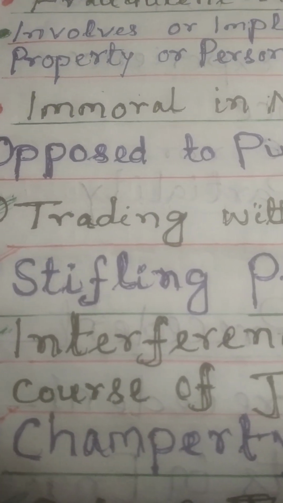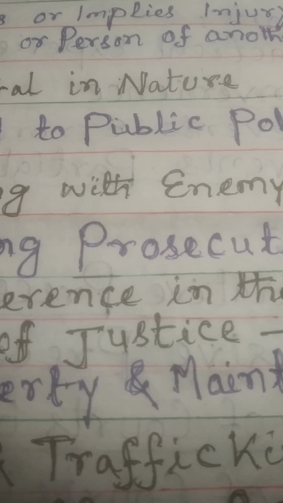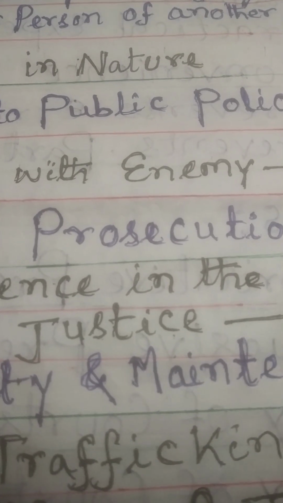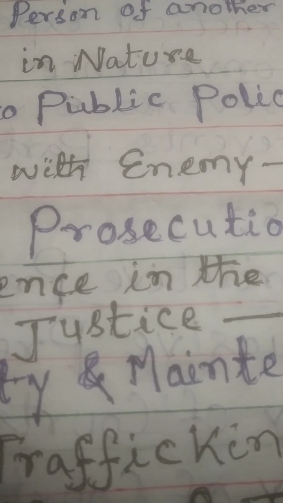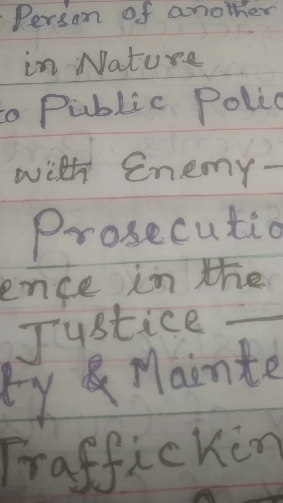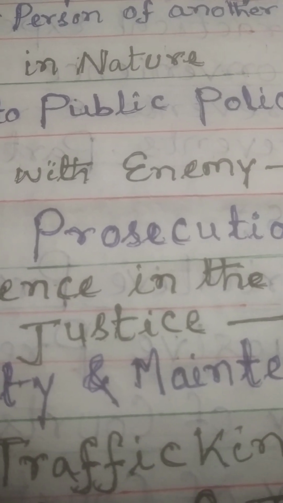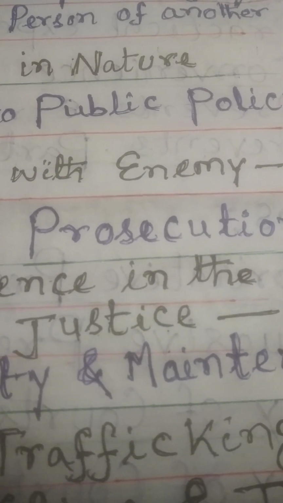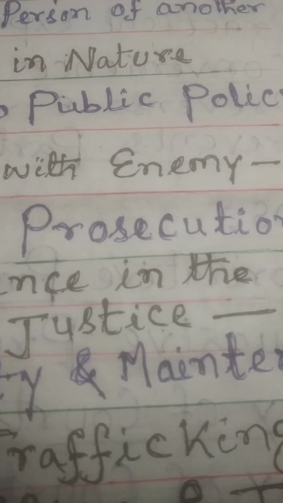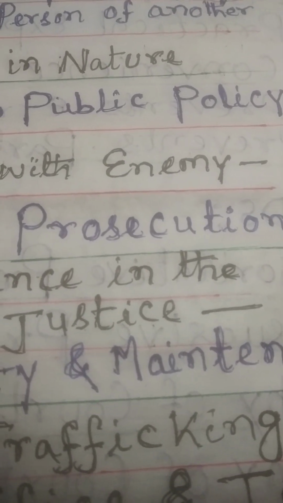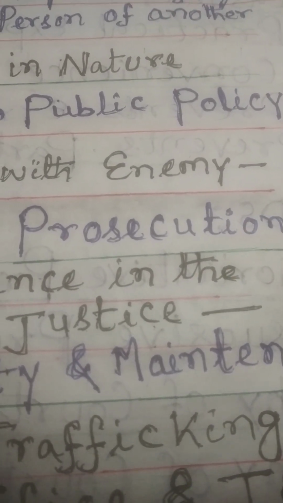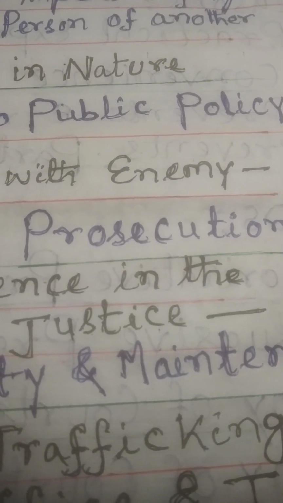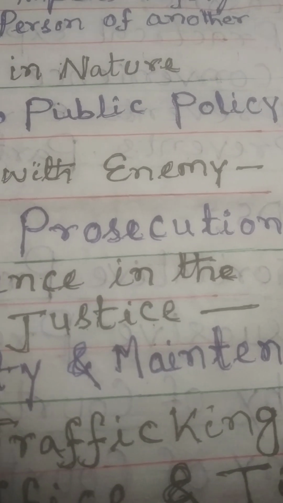Agreements opposed to public policy. One example under this clause we have to discuss: A promises B to obtain employment in public services and B promises to pay rupees 1 lakh to A. Such an agreement is void, as the very object and consideration of this are unlawful.